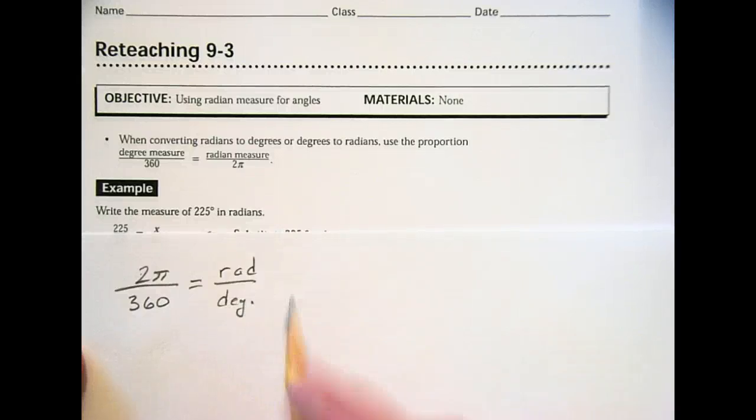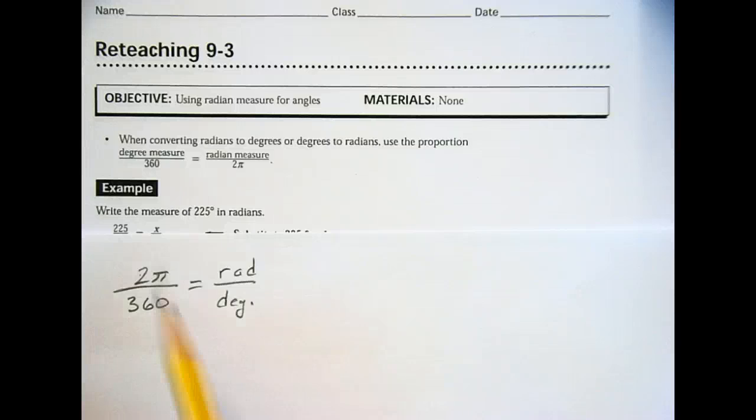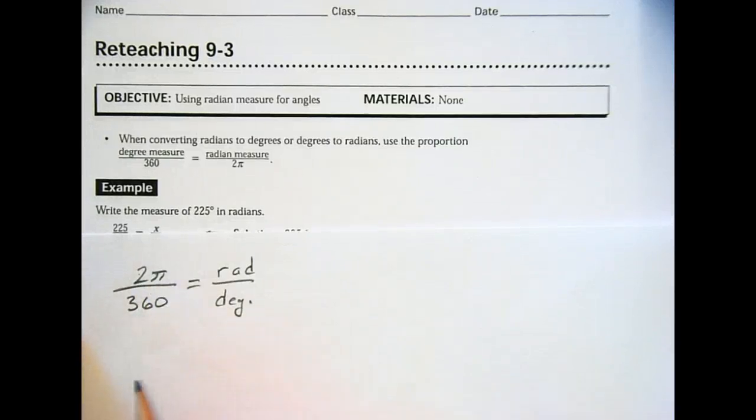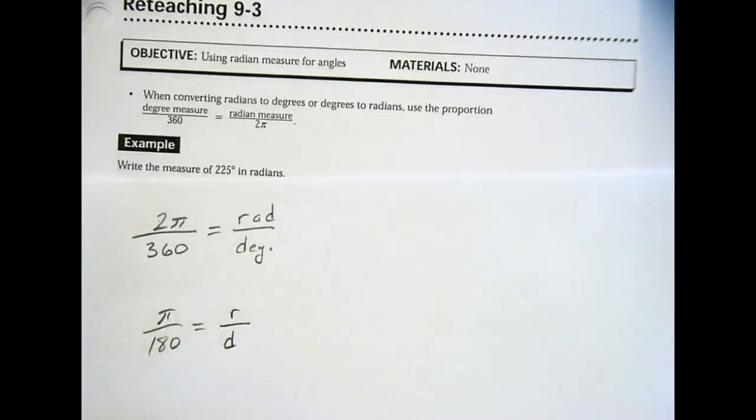So this is a bit different than what we had seen in the video, but this is the conversion I'm going to use. And if we simplify this, 2 pi over 360 actually becomes what? Pi over 180. Good, pi over 180. So we got pi over 180 equals whatever our radians are over our degrees. So there's our proportion that we can use on all these problems.